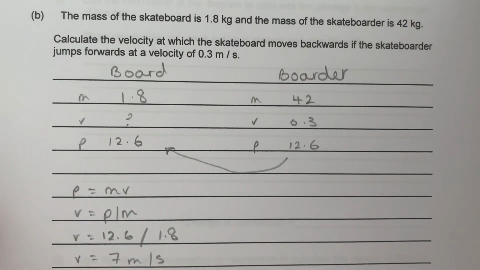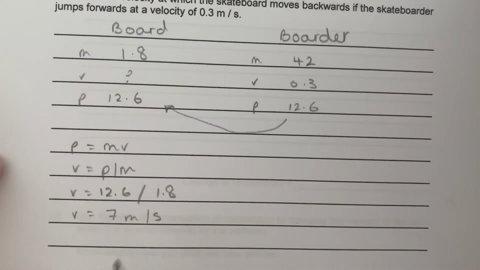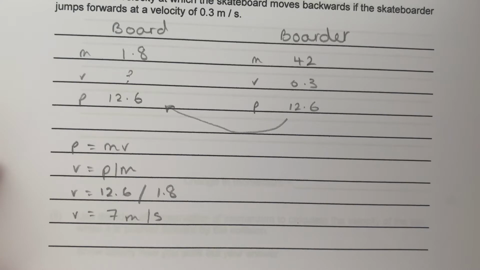Again, laying out really simply, putting in the information that you know, remembering that momentum before is the same as momentum after, momentum's equal in these two situations, then you need to work out what is left, rearrange your equation, and there you go, your velocity is 7 meters per second.